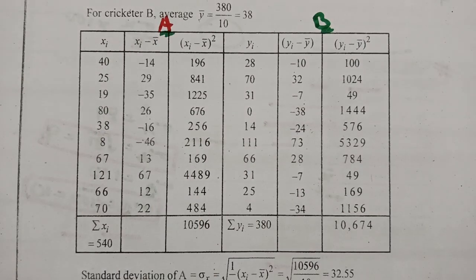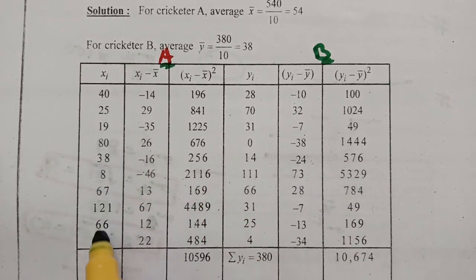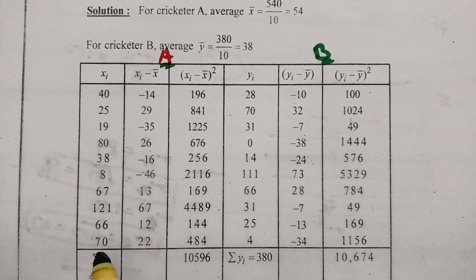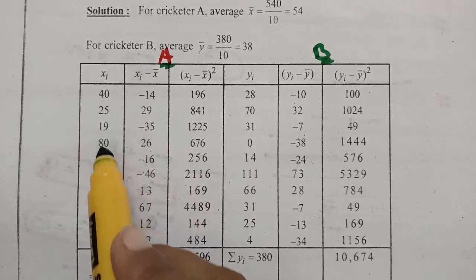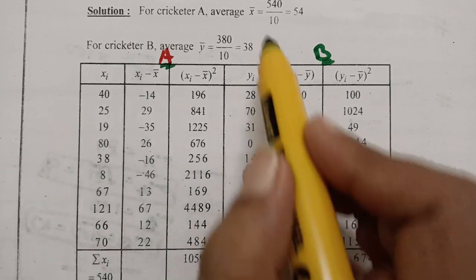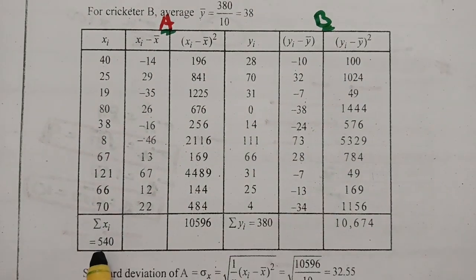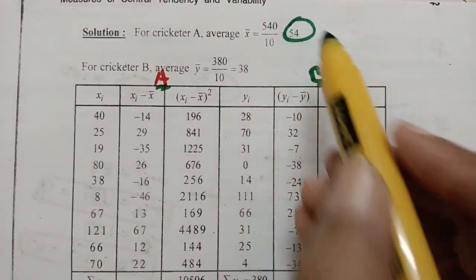So how are you getting the x bar value? X bar value is nothing but the total by the number of players here. So this is 1 2 3 4 5 6 7 8 9 10. So x bar value is 540 divided by 10, the value here is 54.